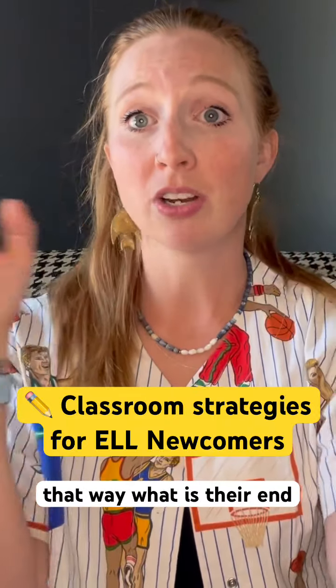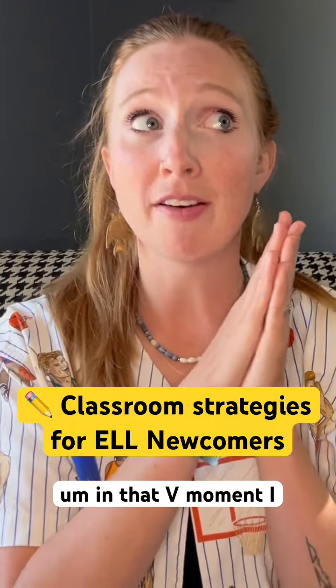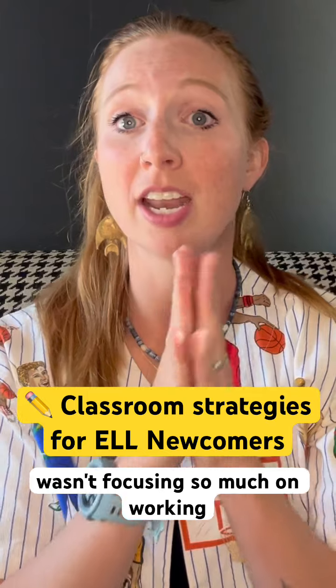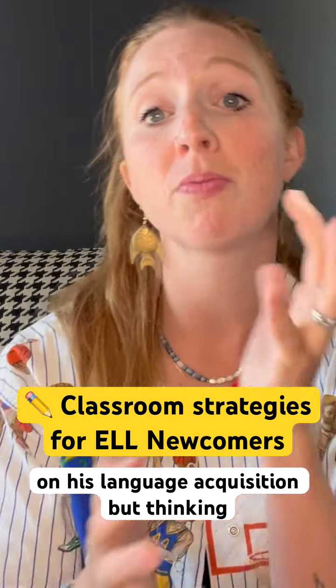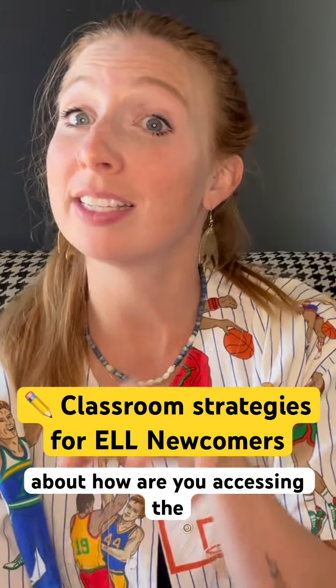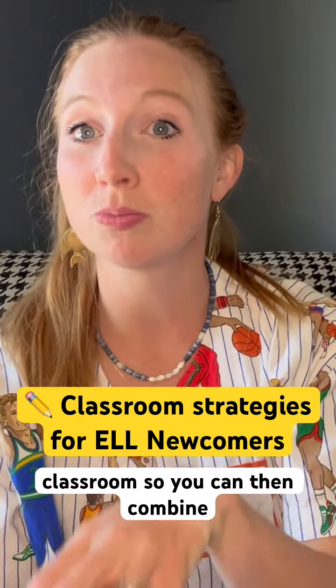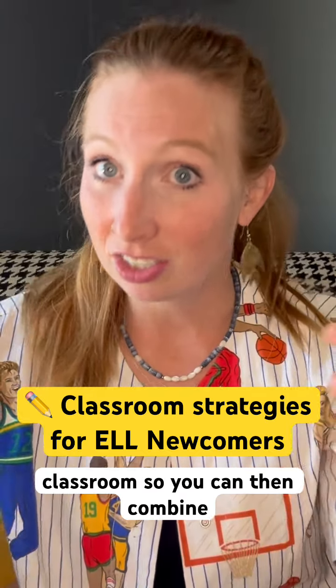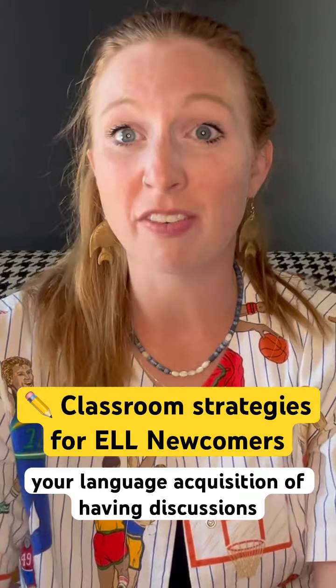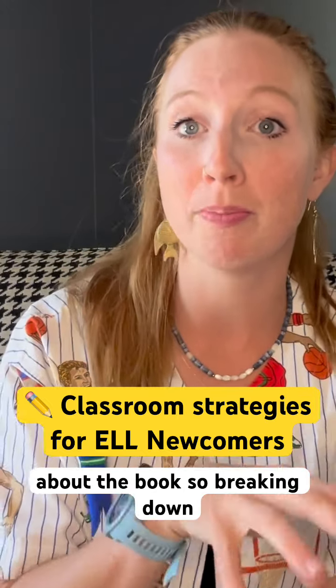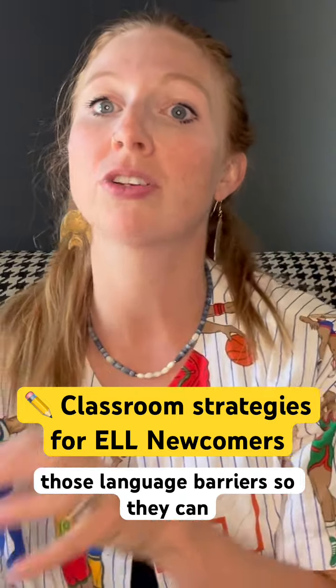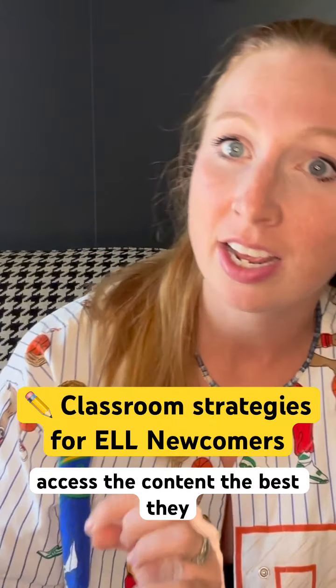That way, what is their end goal? In that moment, I wasn't focusing so much on working on his language acquisition, but thinking about how he is accessing the content that's being taught in the classroom, so you can then combine your language acquisition of having discussions about the book. So breaking down those language barriers so they can access the content the best they can.